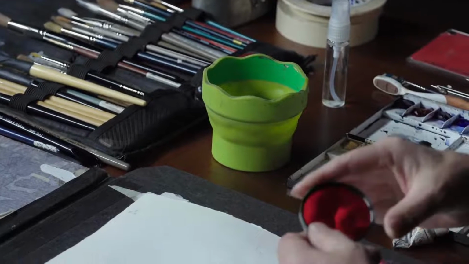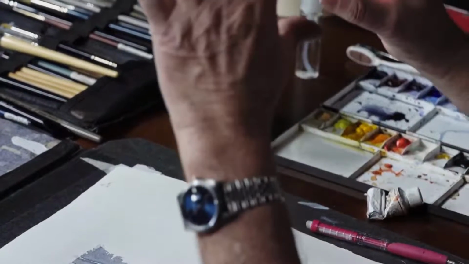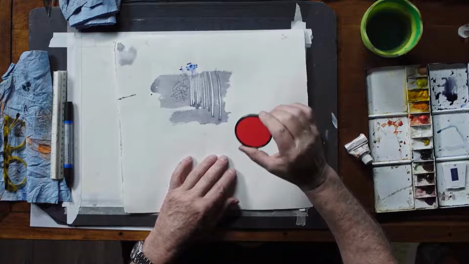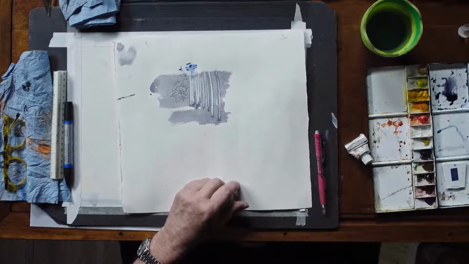Okay, well, those are the basics of a painting, but there's other things you might be interested in having in your kit. A collapsible water holder. I like to use a red filter from a camera that I used to have. You can use just a piece of red acetate. What this does is it breaks all the colors out of your image, and all you see are the values. So very handy to have one of those.